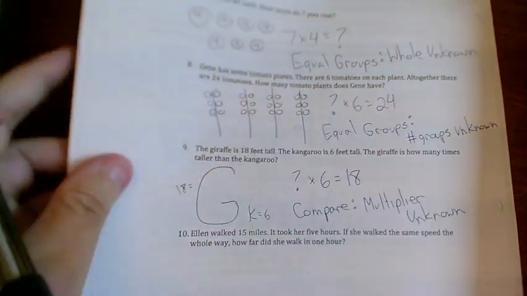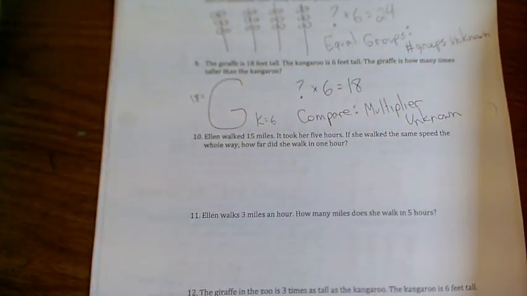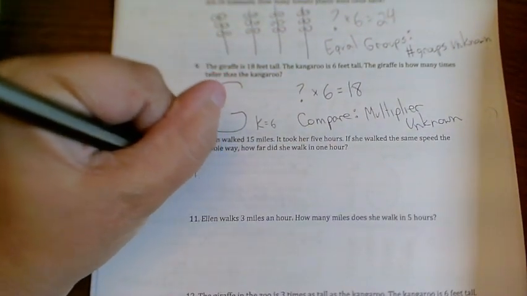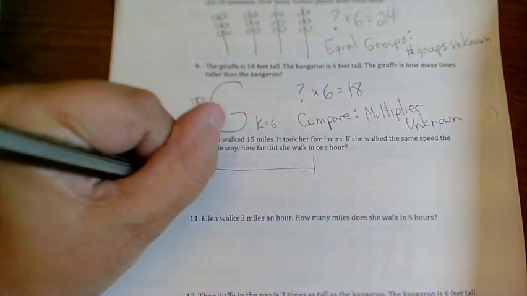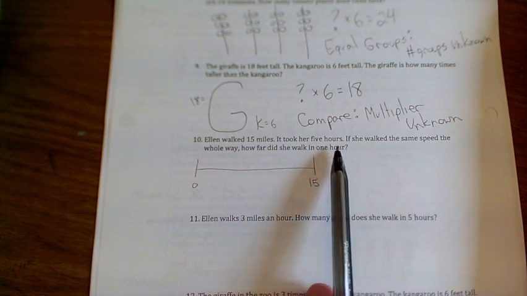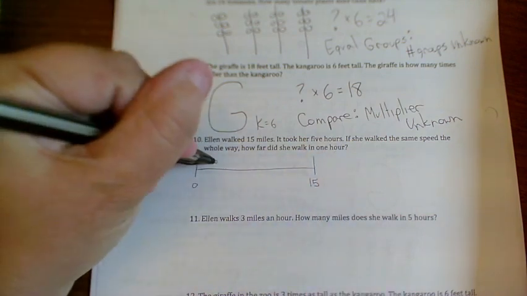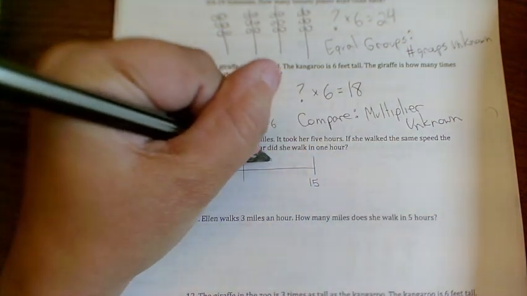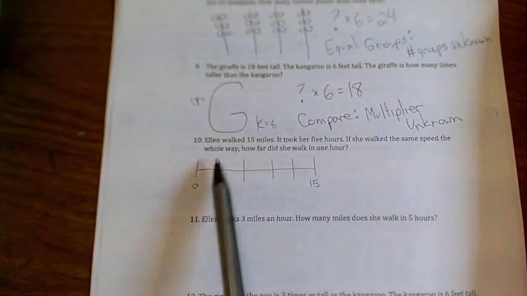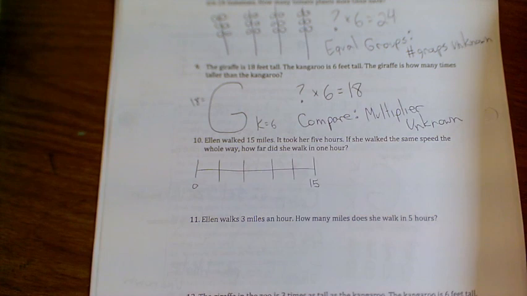Okay, number 10. Ellen walked 15 miles. Okay, so let's say, so she walked 15 miles. It took her 5 hours. So we know we have 1, 2, 3. So chopped into 5 sections. So 1 hour, 2 hour, 3 hour, 4 hour, 5 hour.